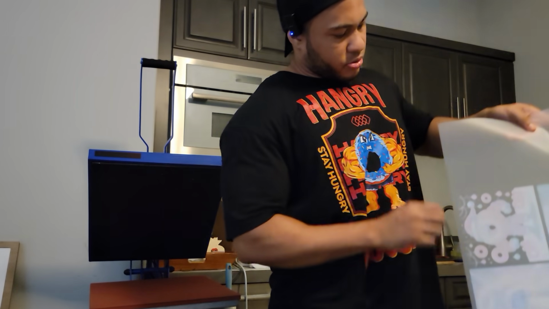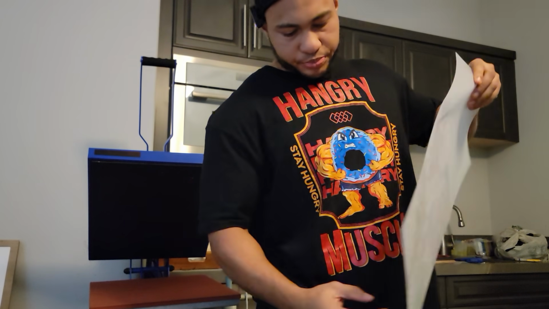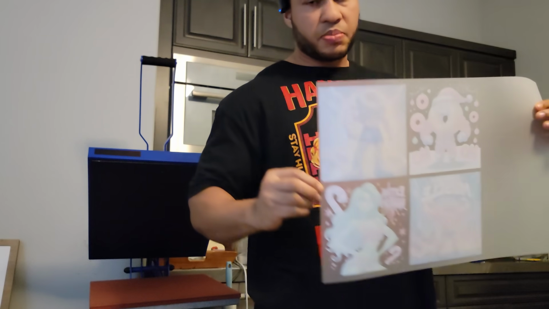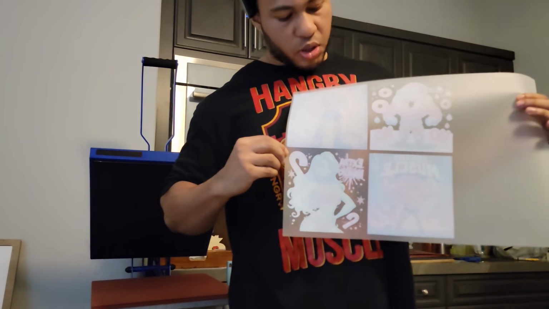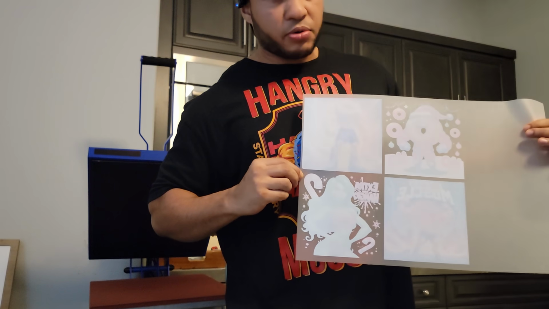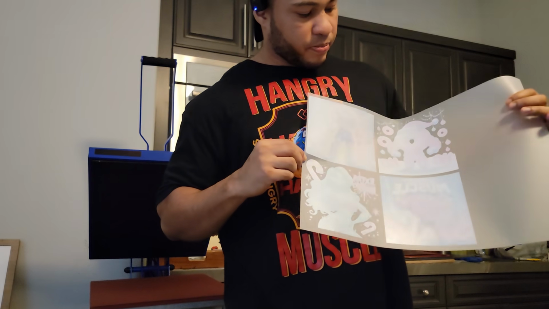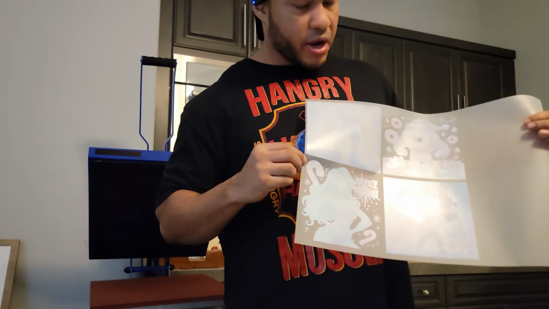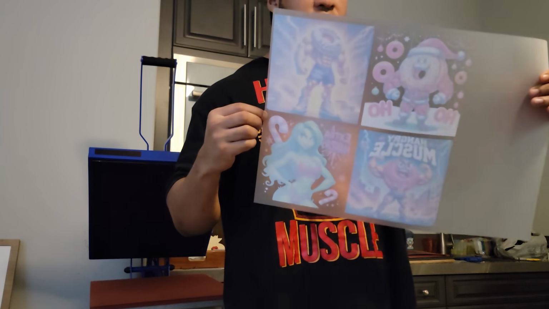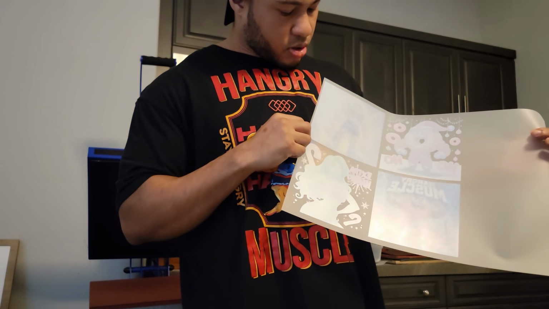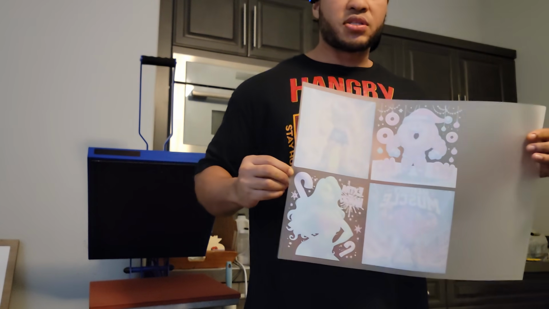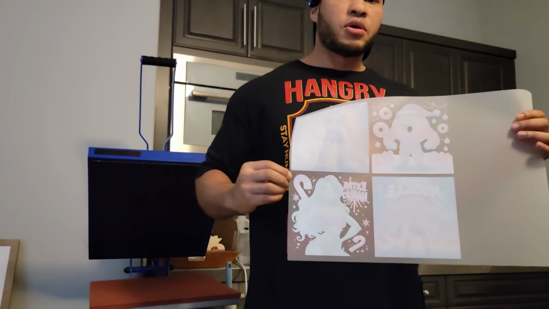The cool part about using this film is because it does have a high ink absorption rate, it dries really quickly. So I can actually powder it right away. I don't need to wait. It's ready to go right out of the printer. So I don't have to sit there and wait around for it to build up humidity on it. It's ready to go. So that's one of the benefits of using higher quality film.